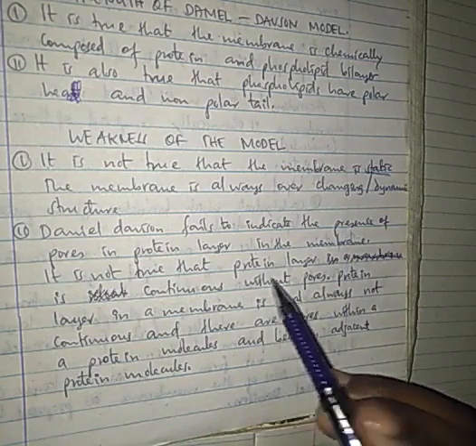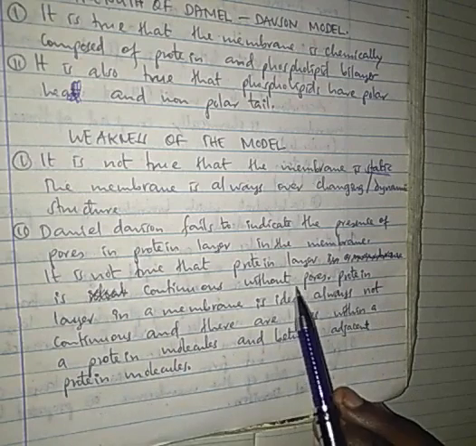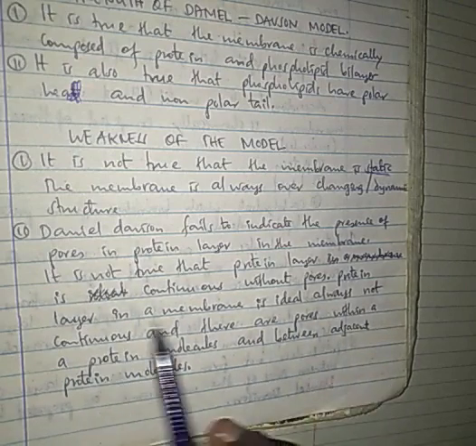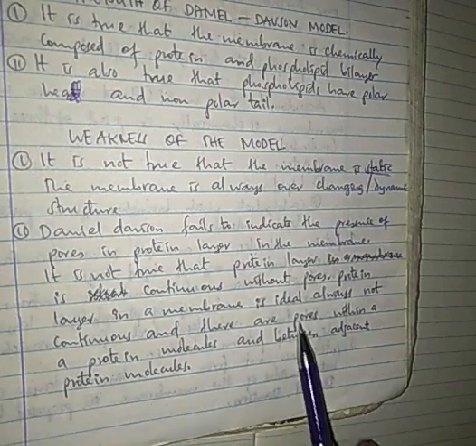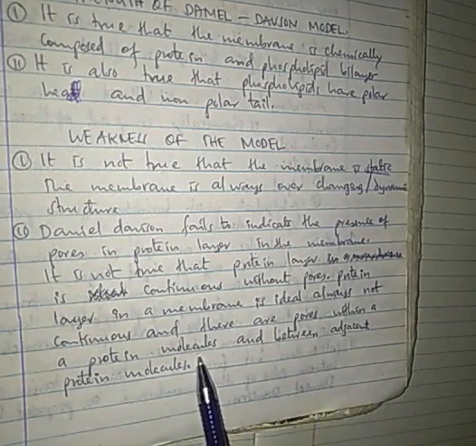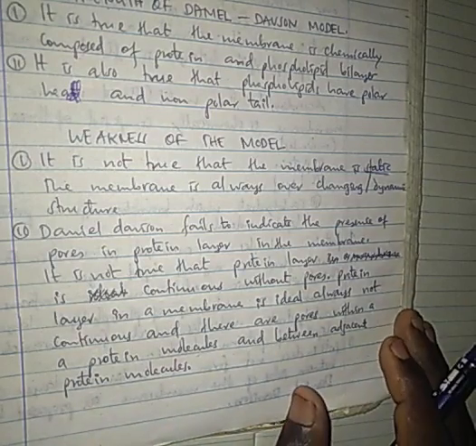There are pores which allow movement of different molecules in and out. Protein layer in the membrane is not continuous, and there are pores within protein molecules and between adjacent protein molecules. Kwa hiyo, these are 2 defects or weaknesses of the Danielli Davson model.